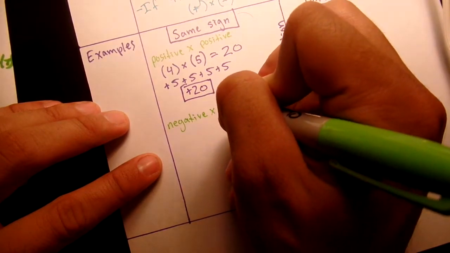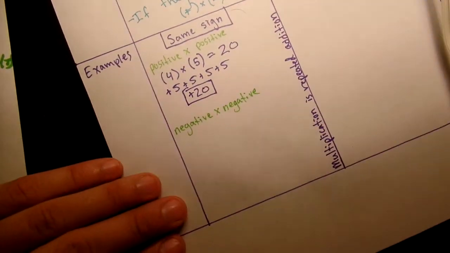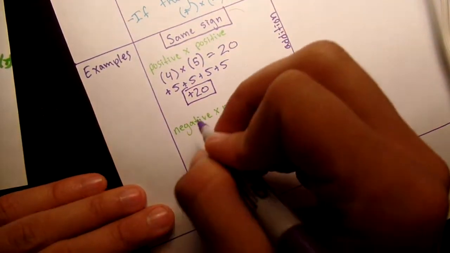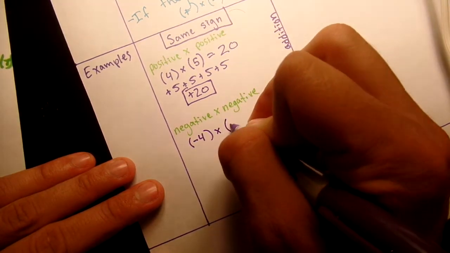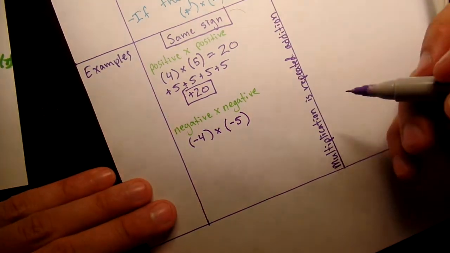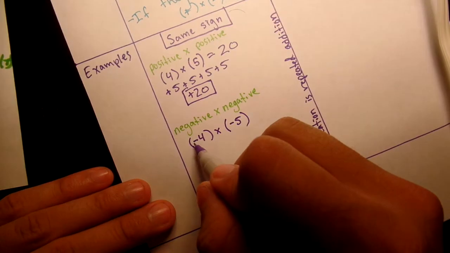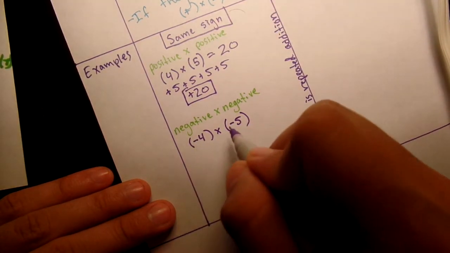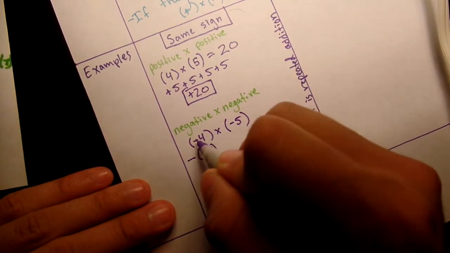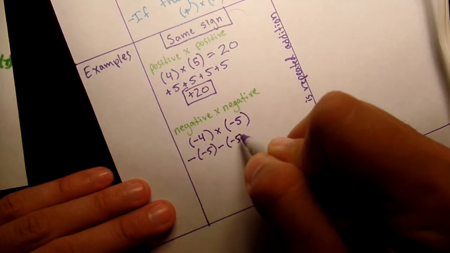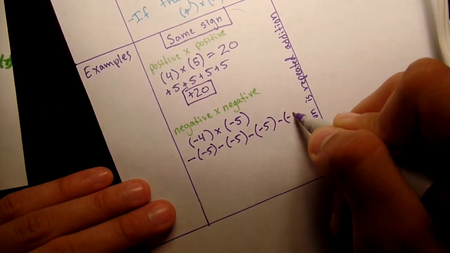Okay, and now a little bit more confusing. Negative times negative. This one is a little bit more confusing, so hopefully you can understand it. We have a negative 4 times a negative 5. Now, when this was a positive 4, you added a positive 5. Now it's a negative 4 to negative 5, so you're going to subtract a negative 5 4 times. So a negative minus 5 1 time, a negative minus 5 2 times, a negative minus 5 3 times, and a negative minus 5 4 times.